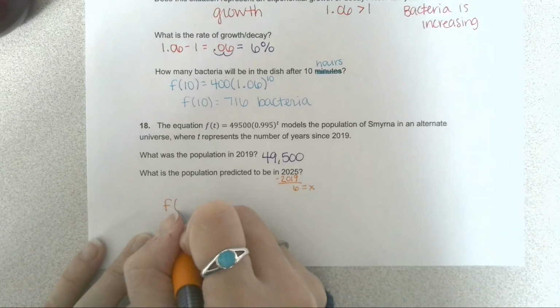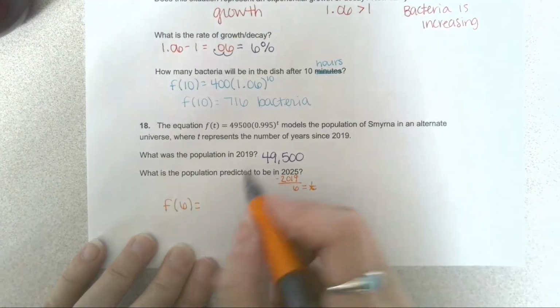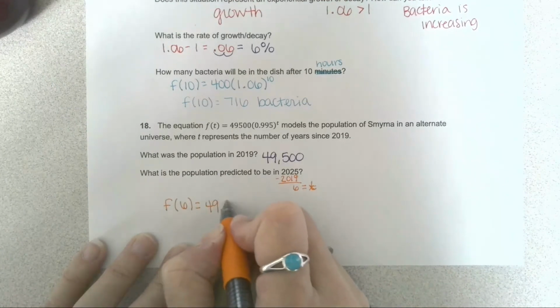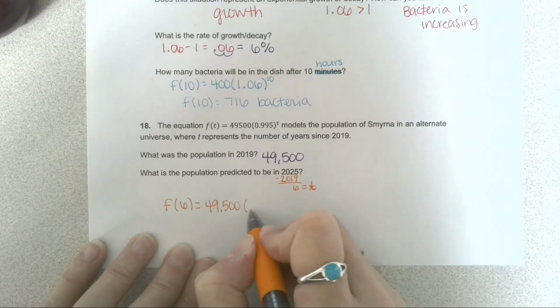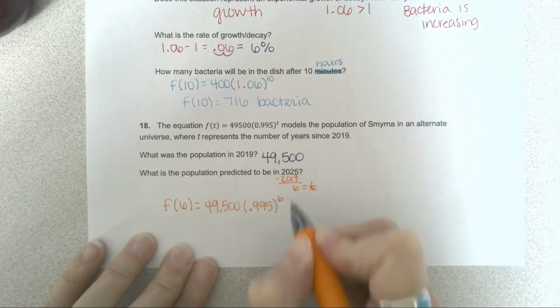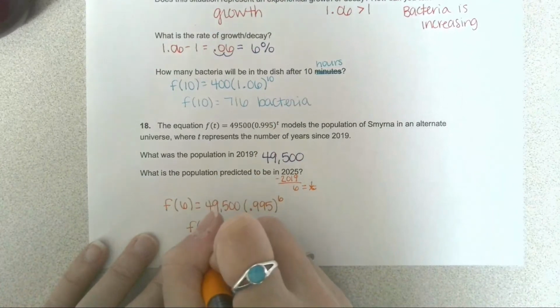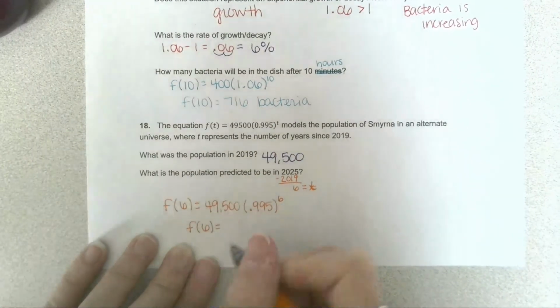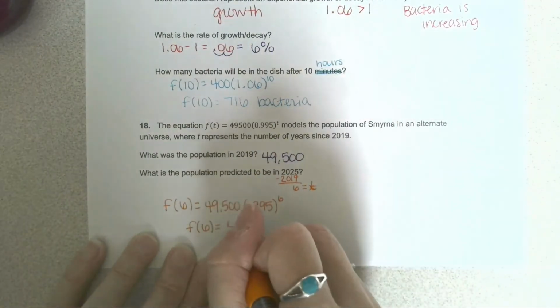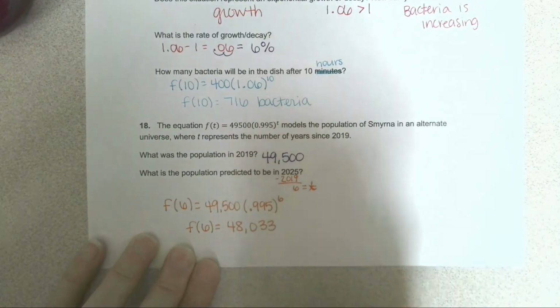So f of 6 equals 49,500 times 0.995 to the 6th power, which is going to give me, in the year 2025, approximately 48,033 people in Smyrna.